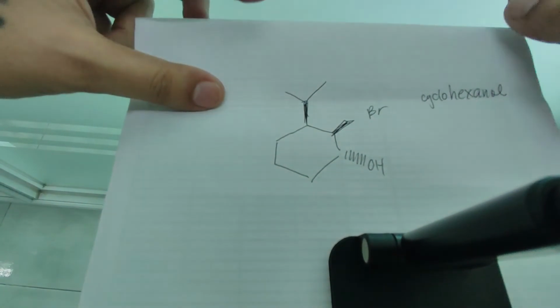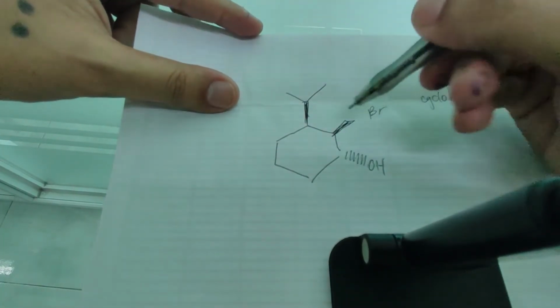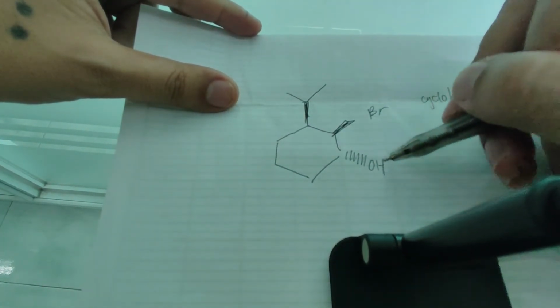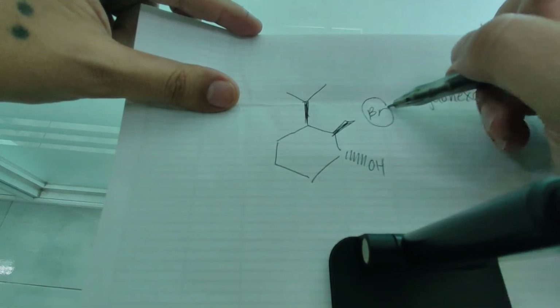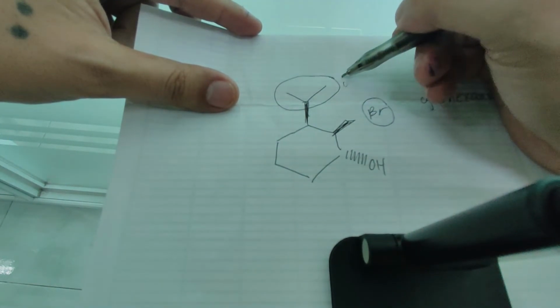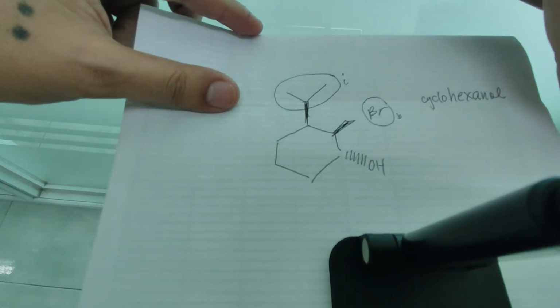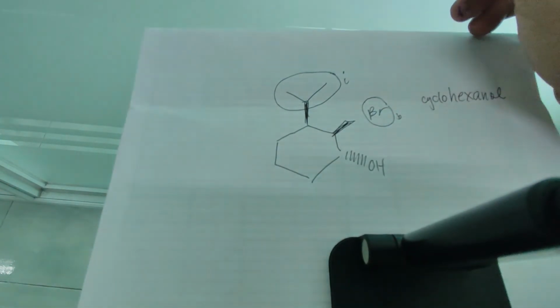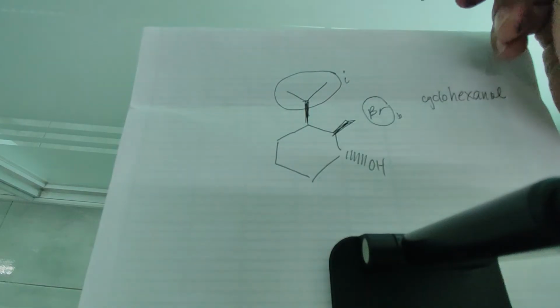And then step 2 is to identify the substituents. So this is not a substituent. This is a substituent. We have a bromo here. And then this one, we know this, this is an isopropyl group. Okay? And then, step 3, assigning locants.